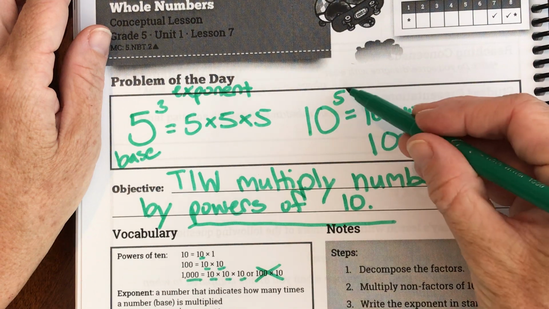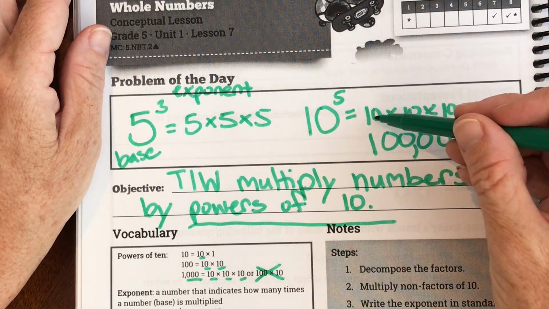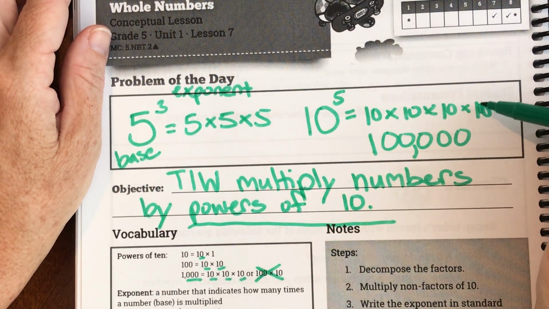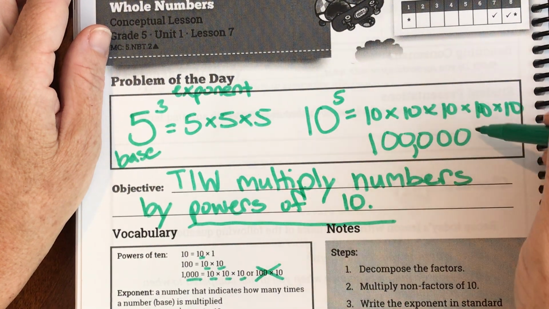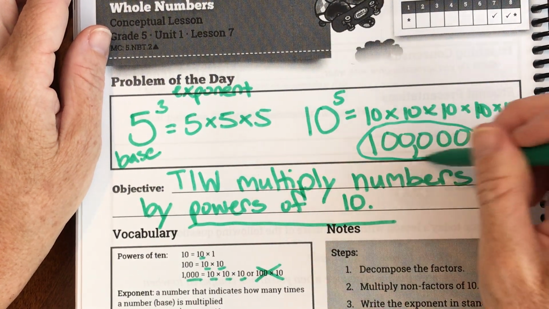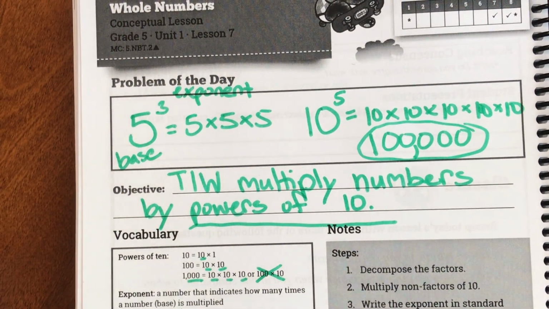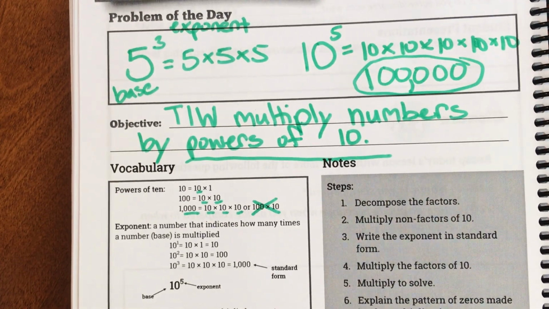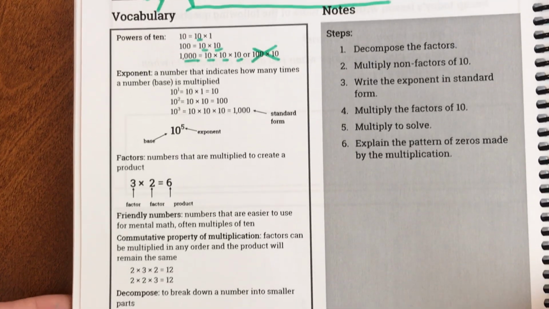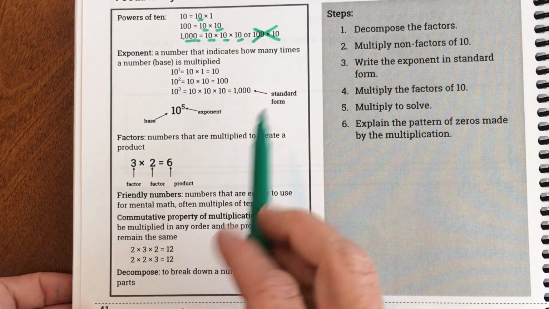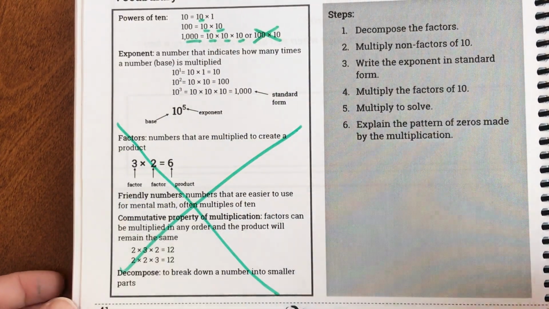So 10 exponent 5 equals 10 times 10 times 10 times 10 times 10, which when I solve that equals 100,000. Okay, so that powers of 10 and exponents work together. We're not going to worry about the rest of these right now, so I'm going to cross that off.